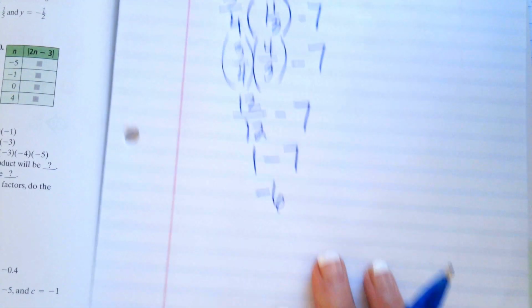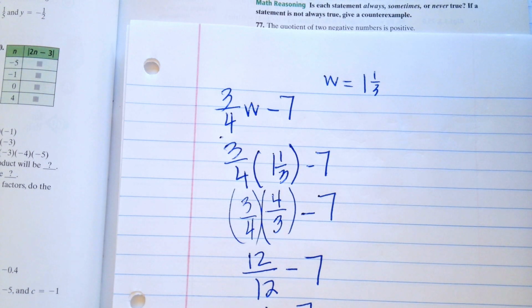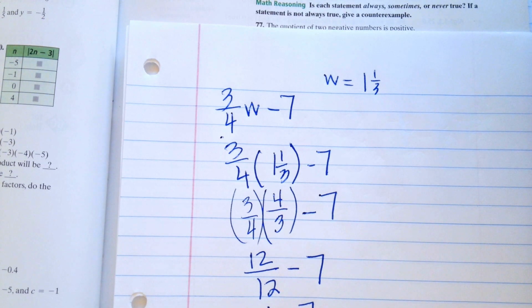It looks all kinds of crazy, I mean, it does in the beginning, but when you get to the 3/4 times 4/3, then it's fine. It's pretty easy. Pretty easy.